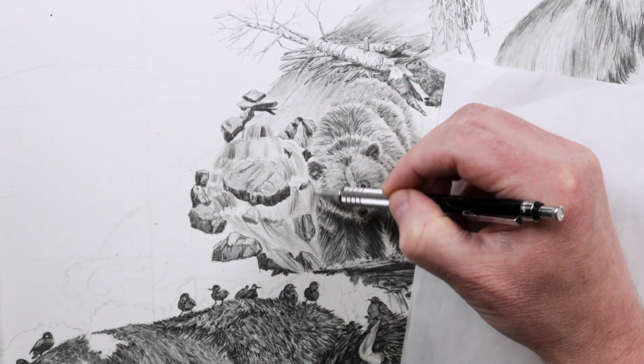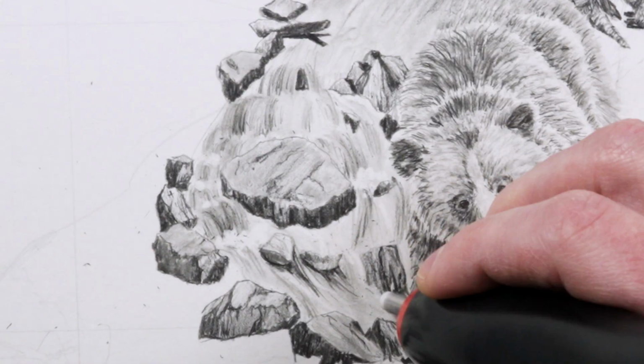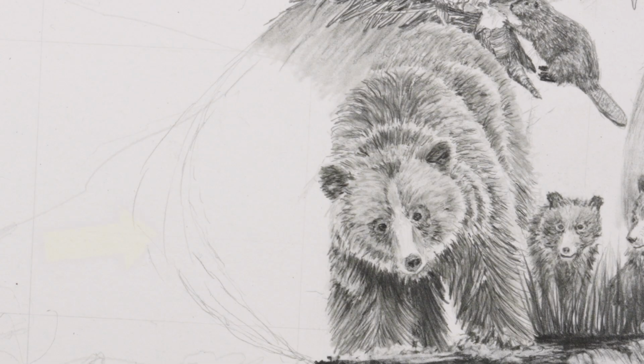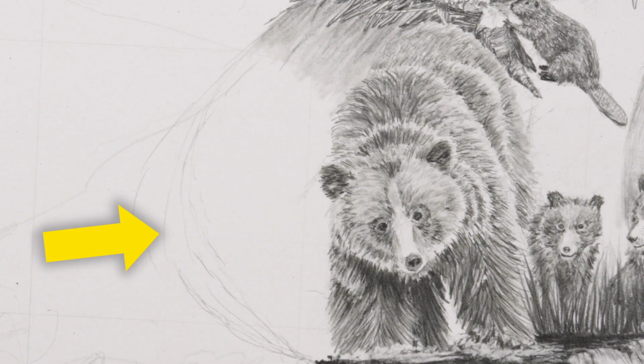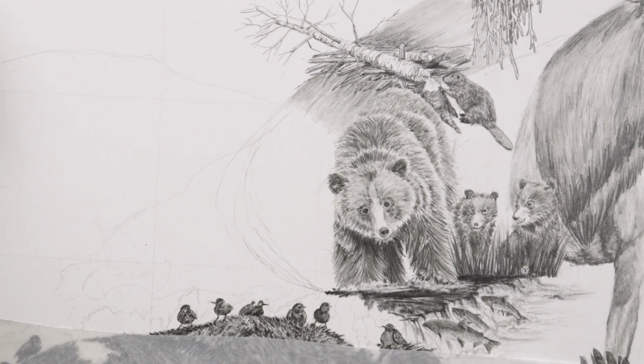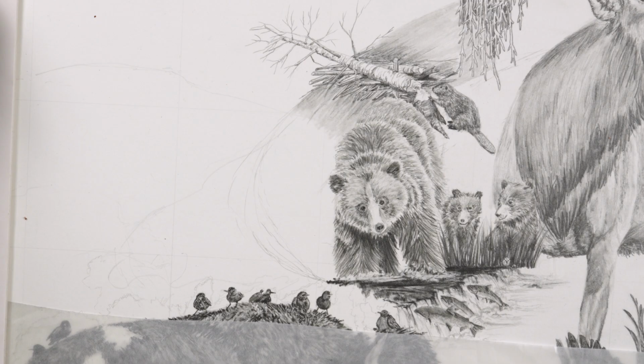Okay, drawing cascading water. Let's jump right into this. So I have a loosely sketched in outline of the river's edge here where my cascading water will connect from the beaver dam to the salmon swimming upstream.